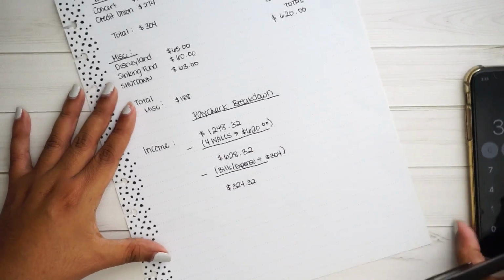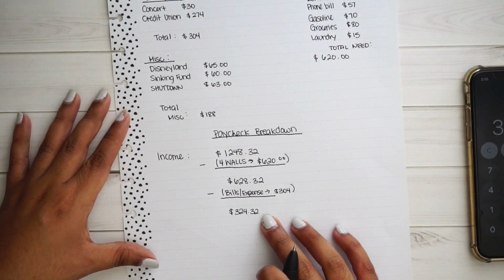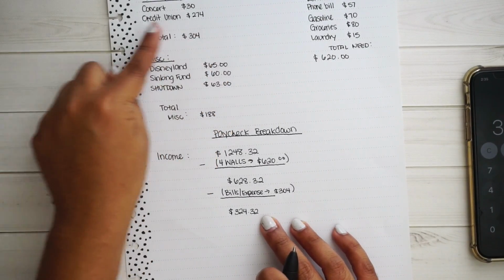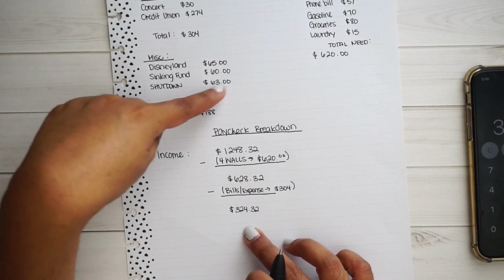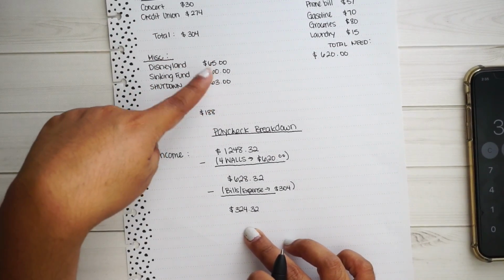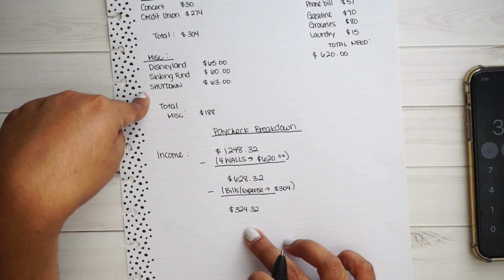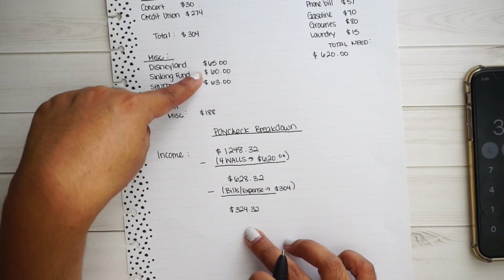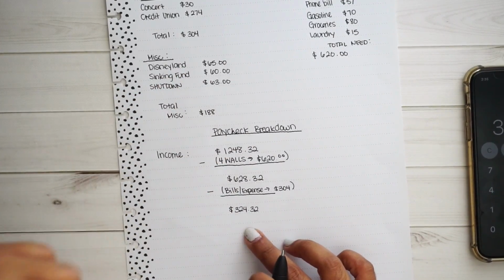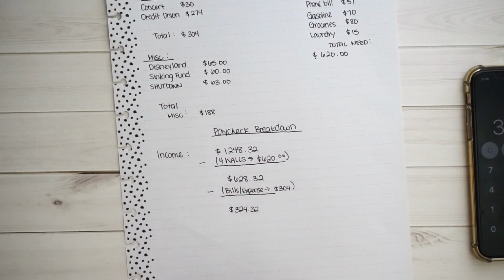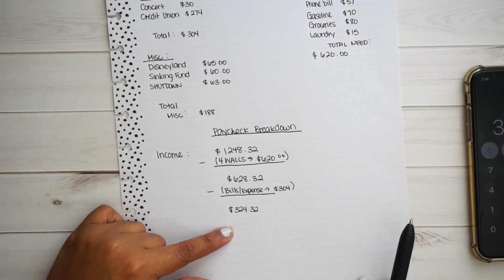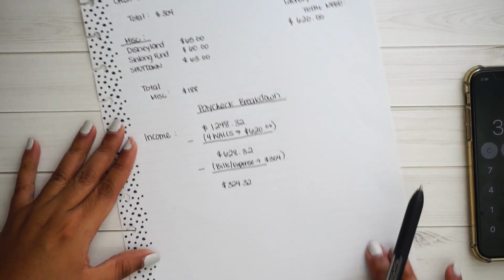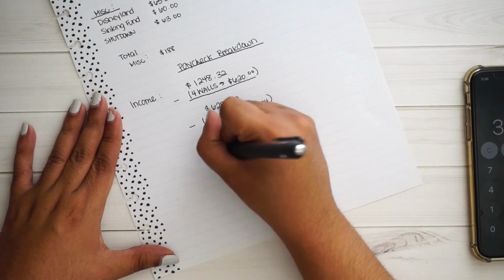So we're going to go over here, $324.32. When I see this number, I'm like, cool, I can fully fund my miscellaneous category. If I see this number and I cannot fully fund this miscellaneous category, I'm going to prioritize which one of these is more important. For me, it would be my shutdown and then my sinking funds and then Disneyland. So you get to chop off what it is that you can and cannot pay if your leftover does not meet your needs. But since I know this can cover my entire miscellaneous fund, I'm going to go ahead and put minus miscellaneous.